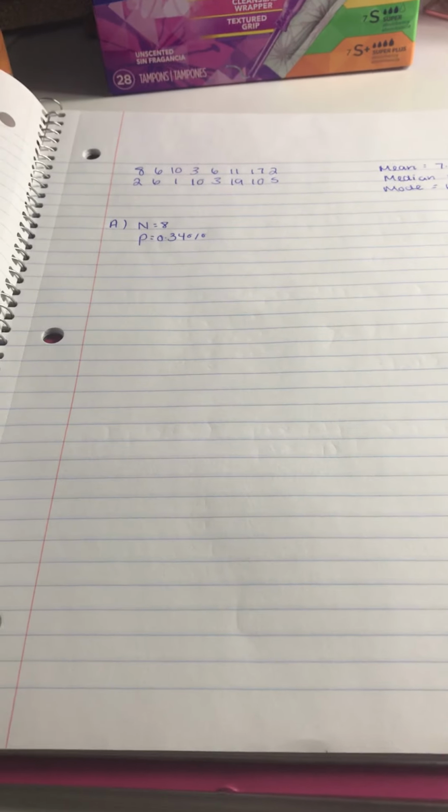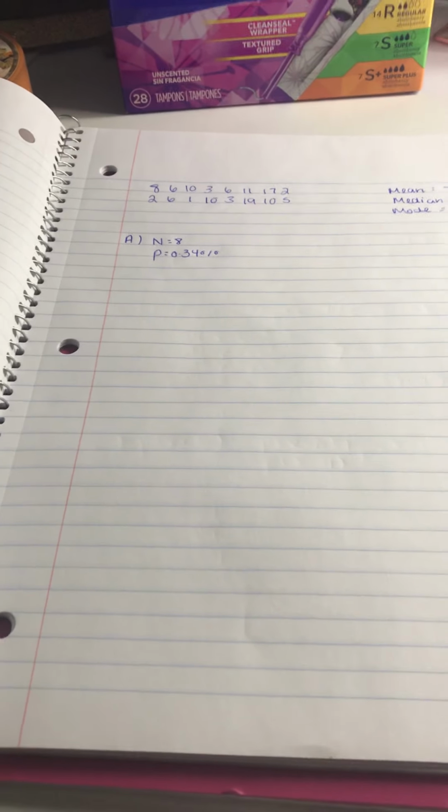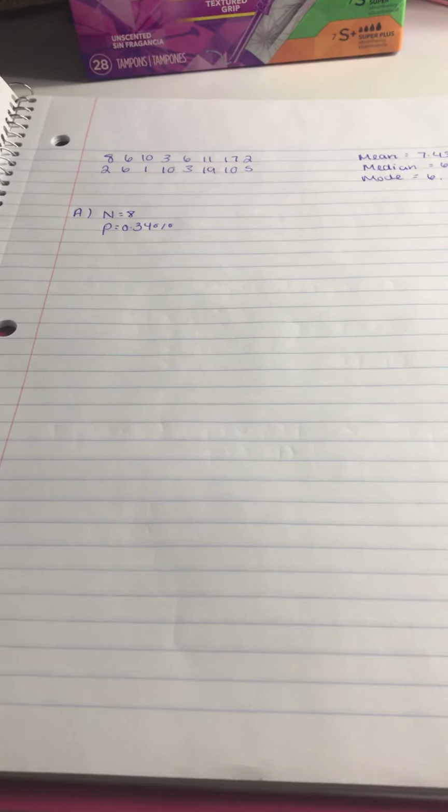first you're going to need to find n, and you're going to need to find p. n is the number of people that are going to be sampled, and p is probability. So for this problem, n equals 8, p equals 0.34. And then the formula that we're going to be using is the binomial probability formula, which is P(X) equals nCx times p to the x times q to the n minus x.